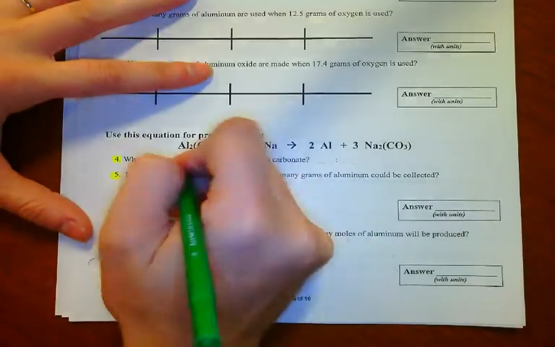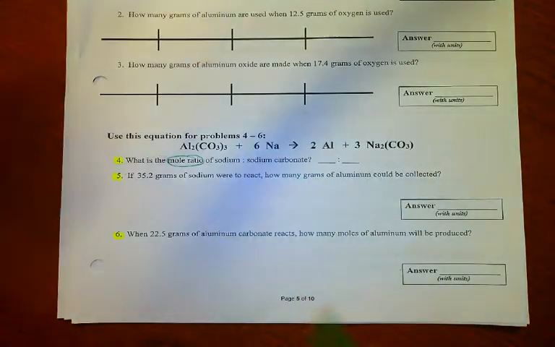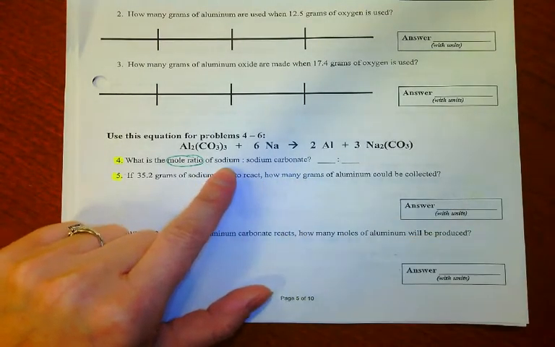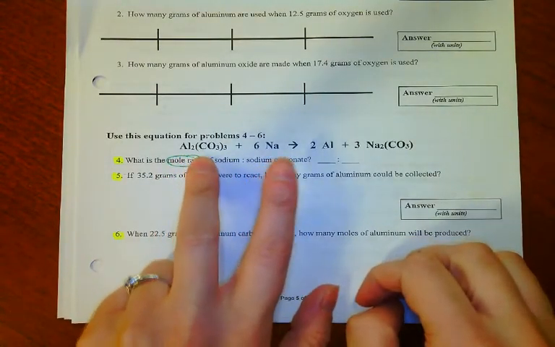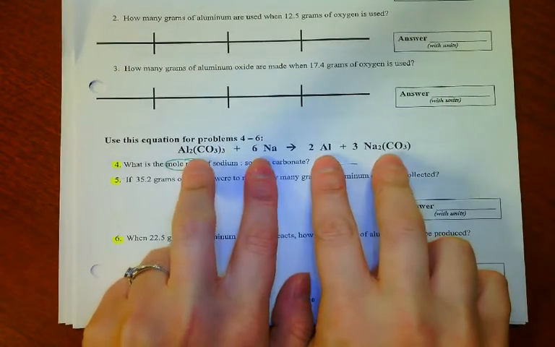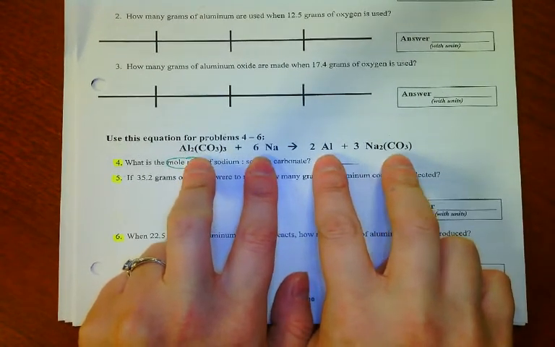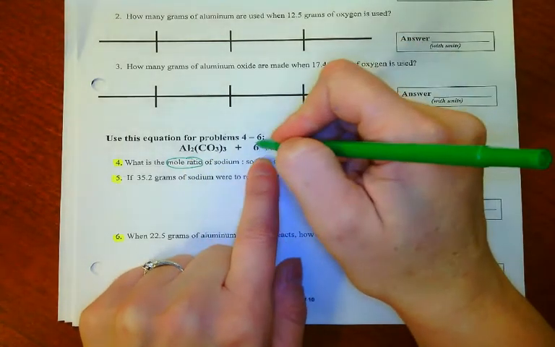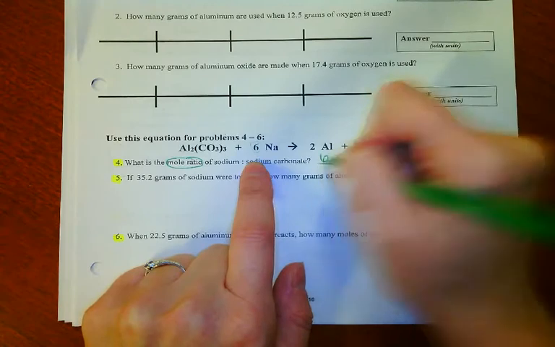Okay, this first one is asking me for a mole ratio, and it's not really giving me a ton of information. So it's asking for sodium and sodium carbonate. So I've got 4 options: 1, 2, 3, 4, 4 different chemicals in this reaction. One of them is sodium. Ding, ding, ding. That one, just Na. So the mole for sodium is 6.